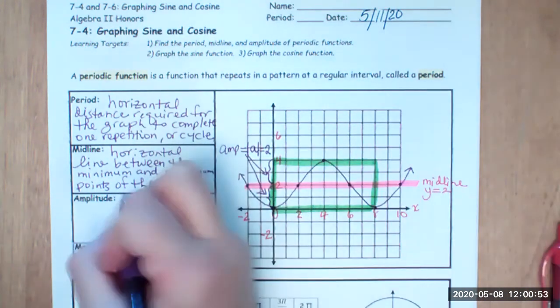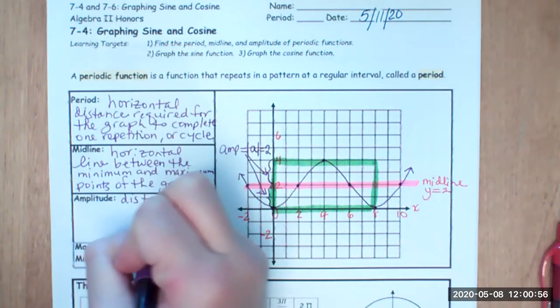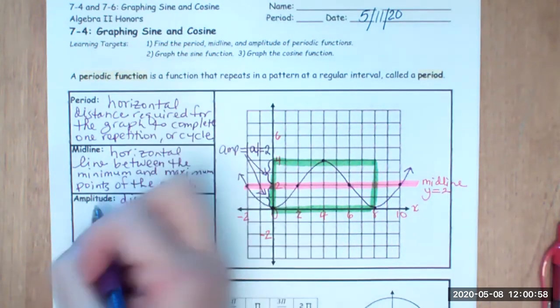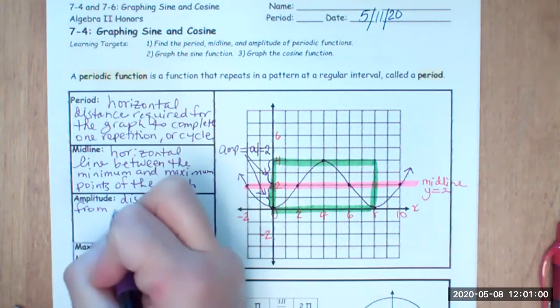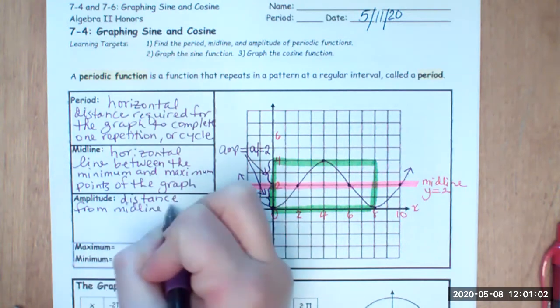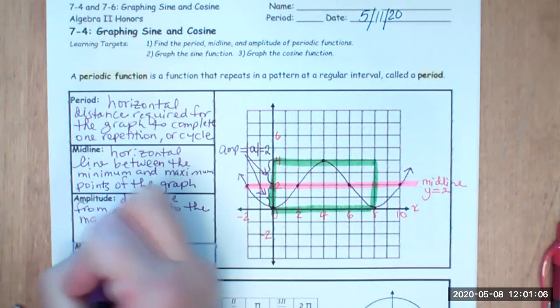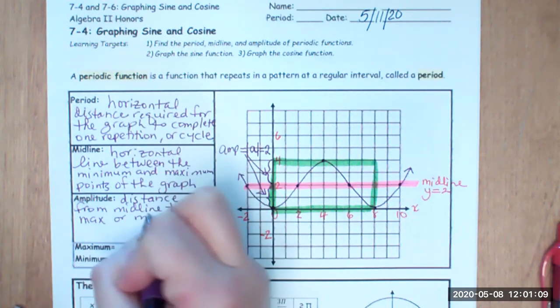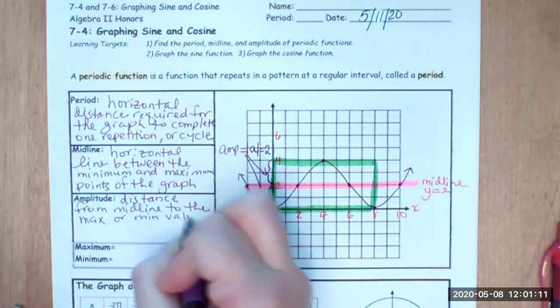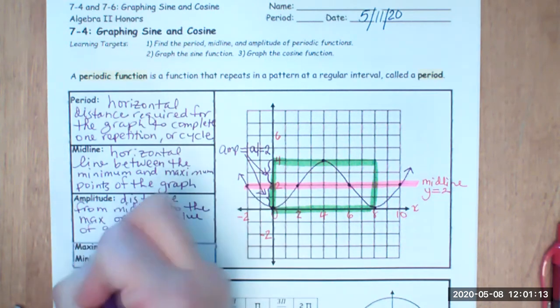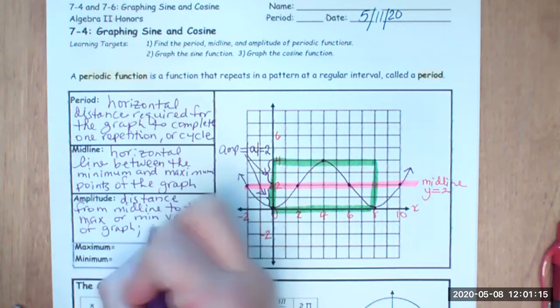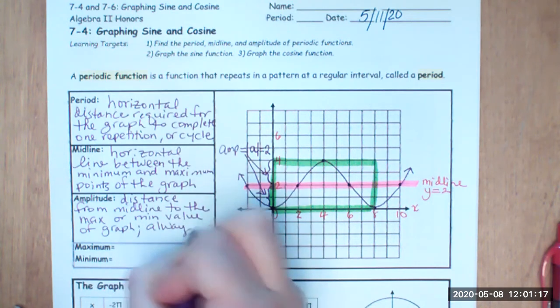Okay, so we'll define that. So the amplitude is the distance from the midline to the max or min value of the graph. And it's always positive.